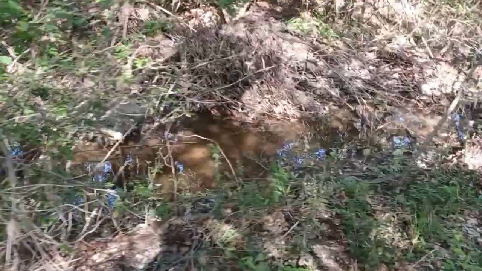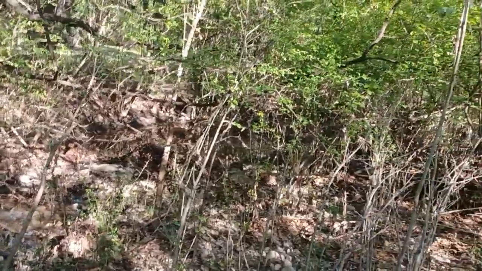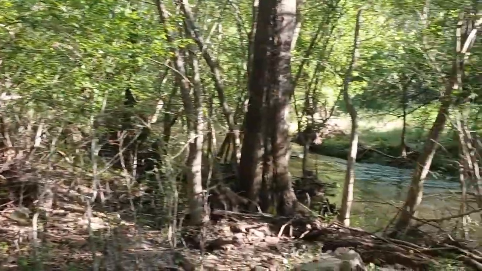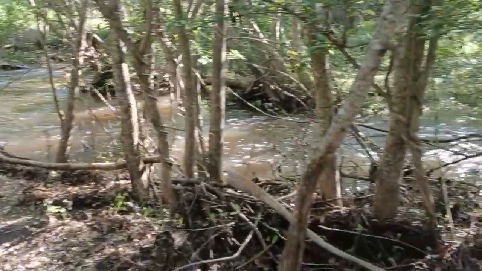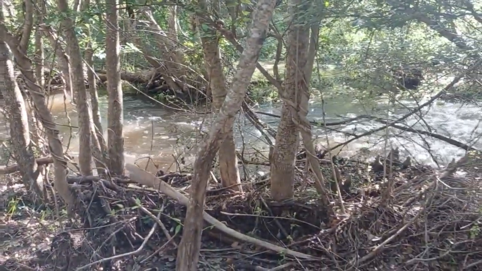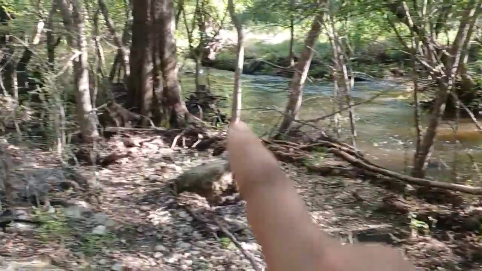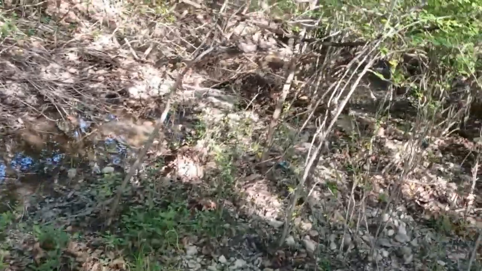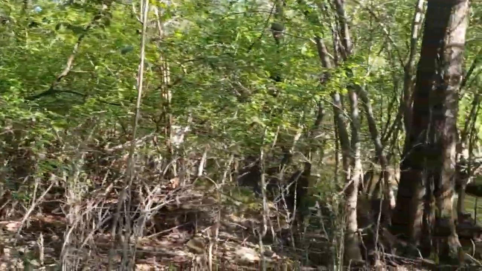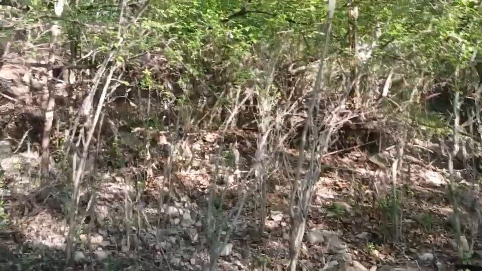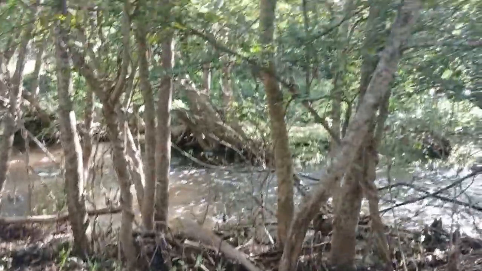What I am currently standing on is an oxbow. The reason why it is called an oxbow is because there are two different streams right there that block each side of this small piece of land that I am currently standing on.